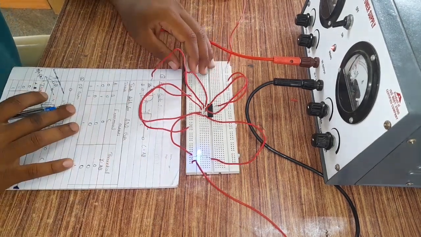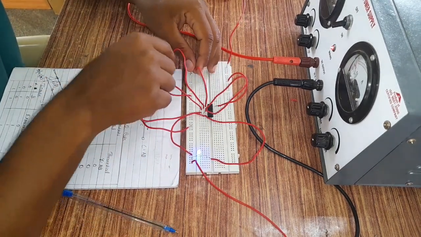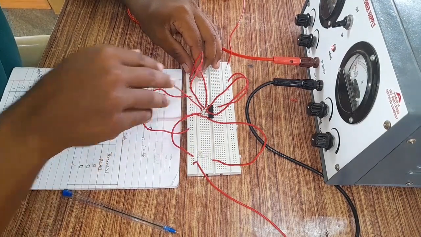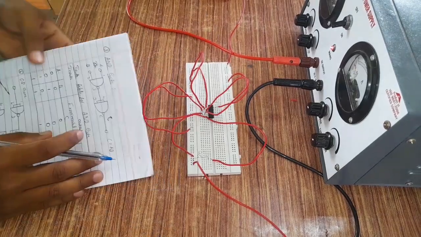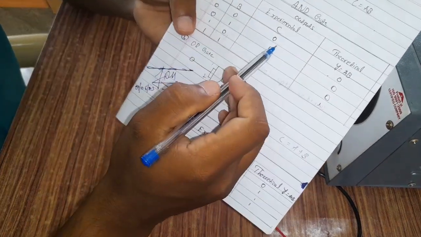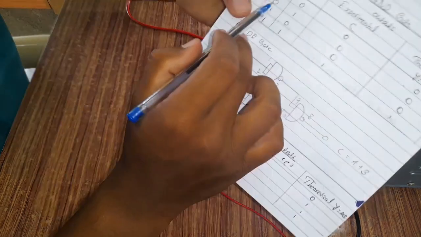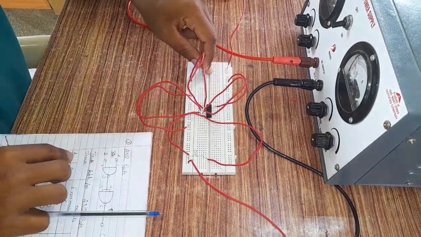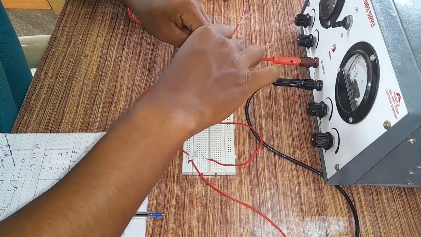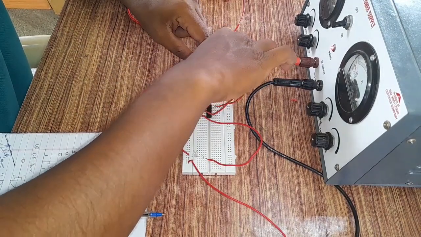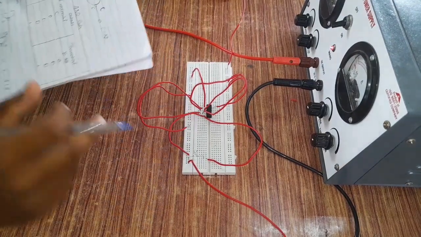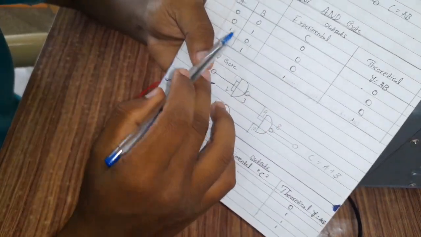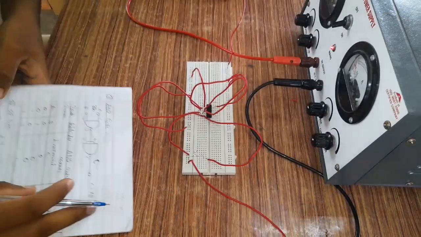Now we are taking the first reading, that is 0 and 0. Pin number 1 is 0 and pin number 2 is 0. The light is off, that is 0 0 is 0. Next reading is 0 and 1. Pin number 1 is 0, pin number 2 is 1, the light is off, that is 0 1 is 0. Next, the third reading, 1 0.